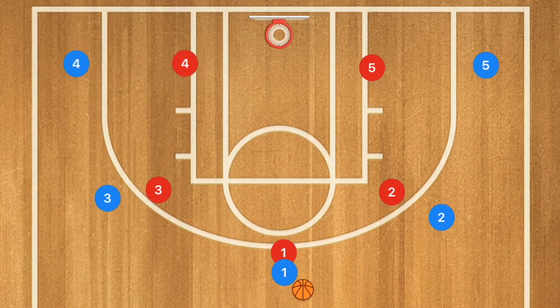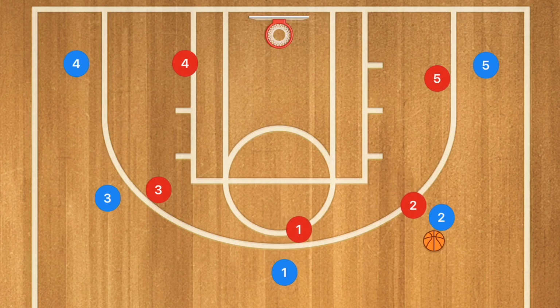Let's say, as an example, we have player 2 get that ball. We would then have player 5 move in to be 1 pass away. This will be, again, ball on, 1 step away. Player 3 will be 2 steps away, and generally that will be around the elbow.